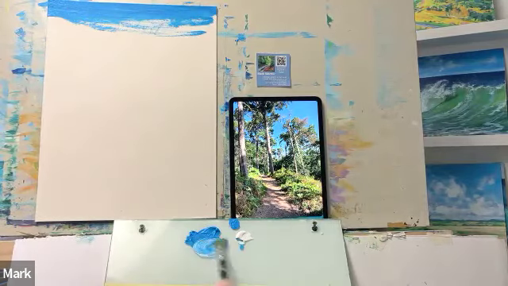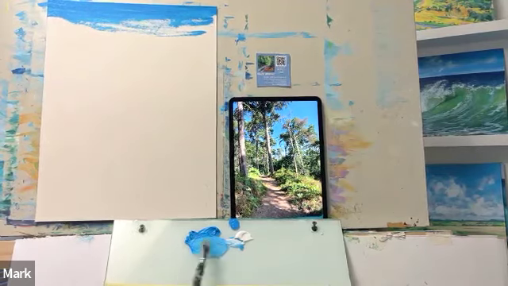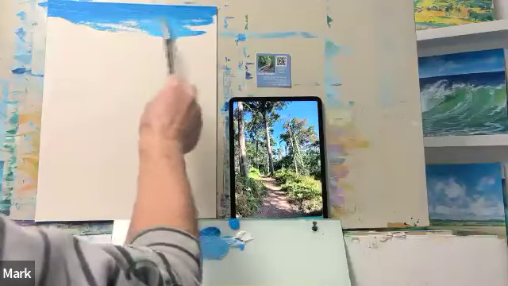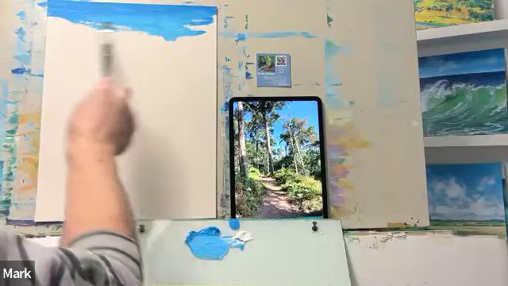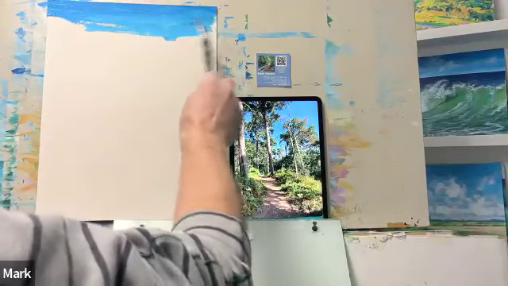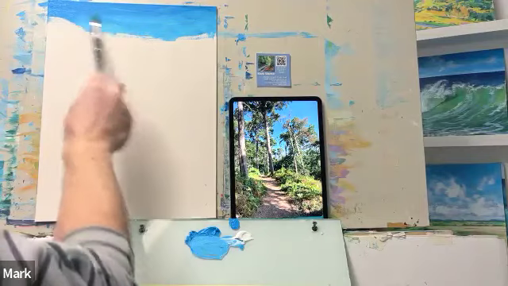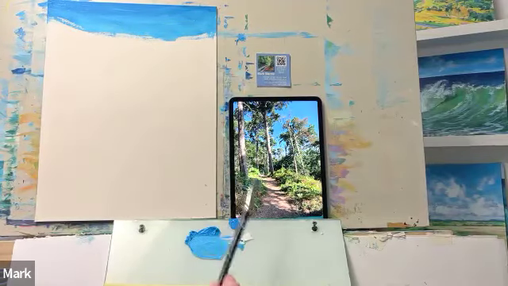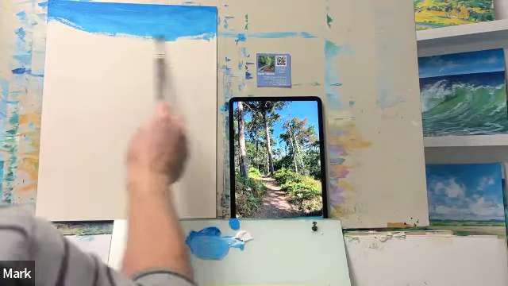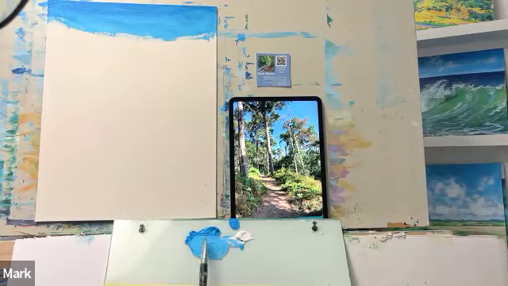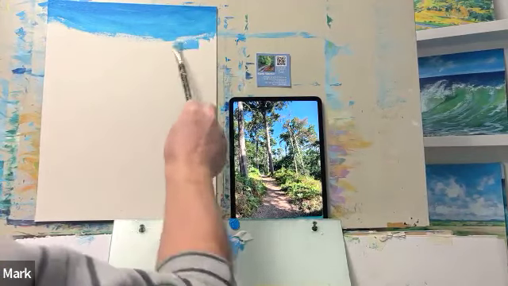So mixing a bit of white with that, tiny bit of water. This is board, so it's sucking it in slightly. And I use the side of my brush. It's just me. We're going to have quite a bit of texture in this painting, so it's quite nice, I think, to have texture in that sky as well. Bit more water, so it's not just pure paint.